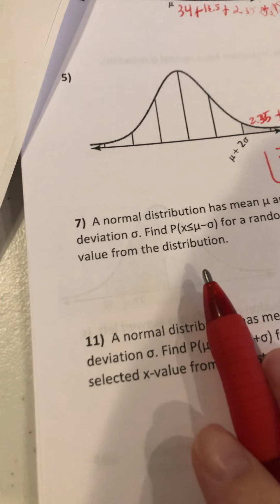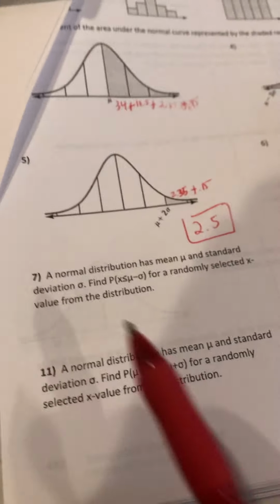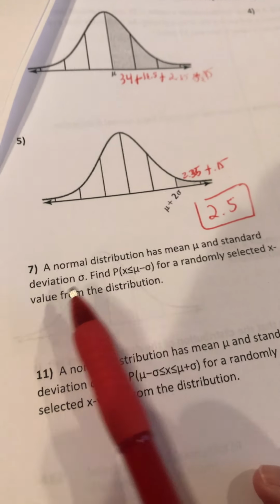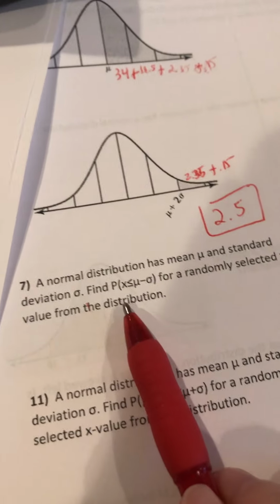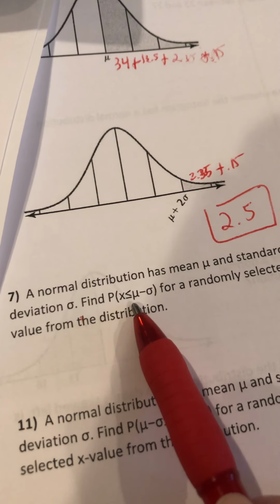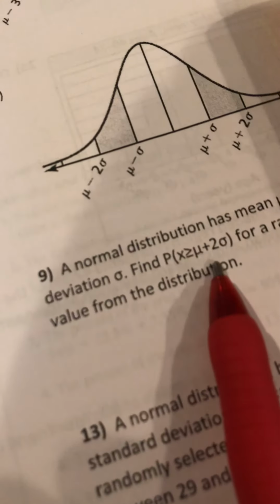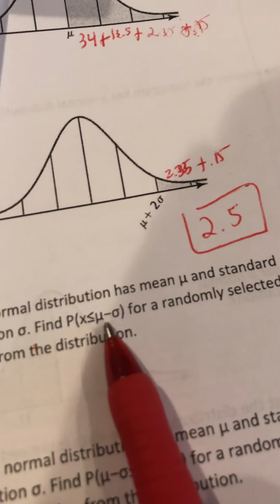What gets tough is when it's like this. Right? That's so many weird things happening there. So what it says is a normal distribution has a mean and standard deviation of, what did they call that? Sigma. Find where x is less than mu minus sigma. So this one over here says 2 sigmas. This is just 1.